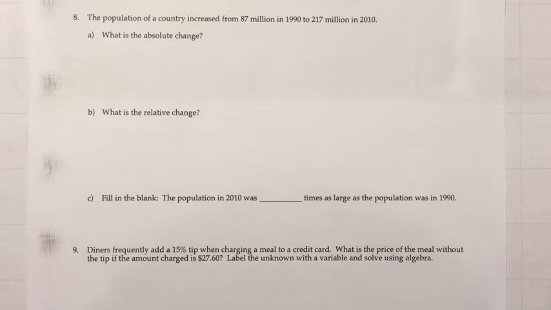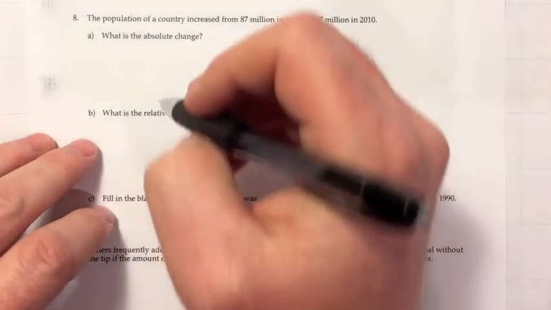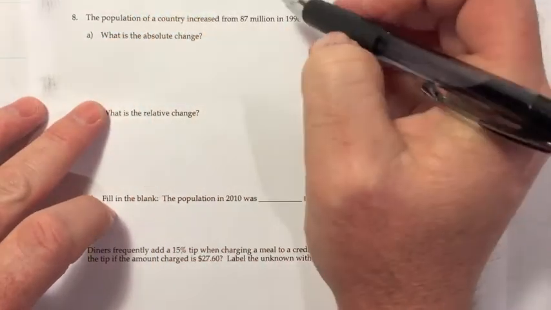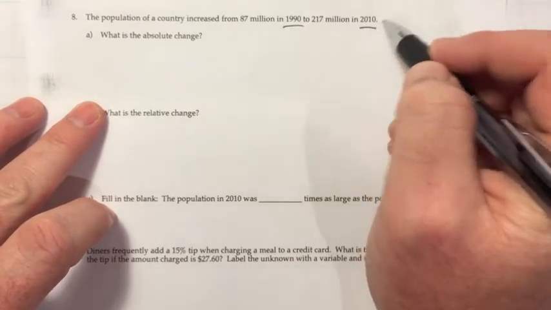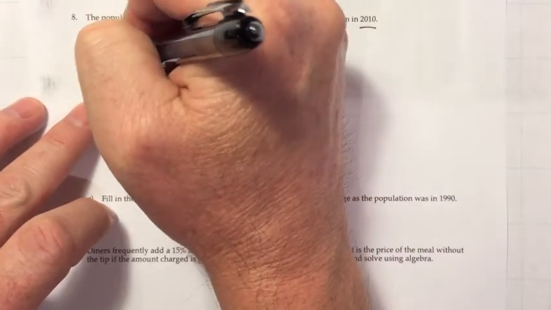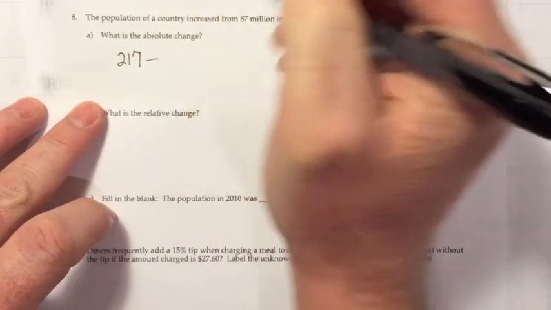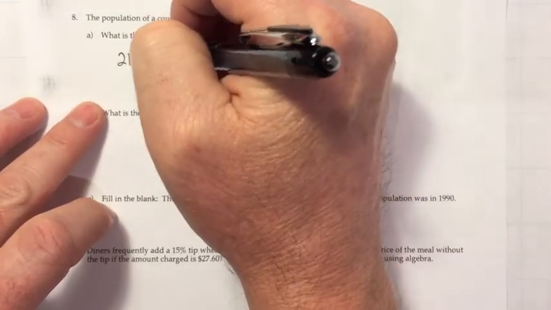All right, moving on to number 8. The population of a country increased from 87 million in 1990 to 217 million in 2010. What is the absolute change? So when we're doing absolute change, we take the newer number minus the older number. So what are our years here? 1990 and 2010. So we'll take the 2010 number first, 217, minus the 1990 number, which was 87.